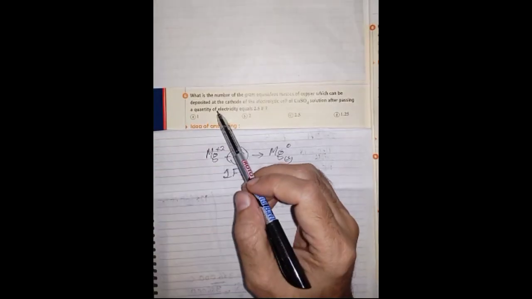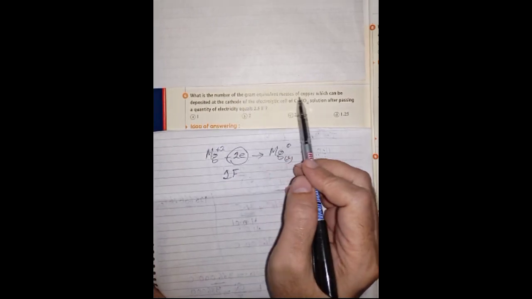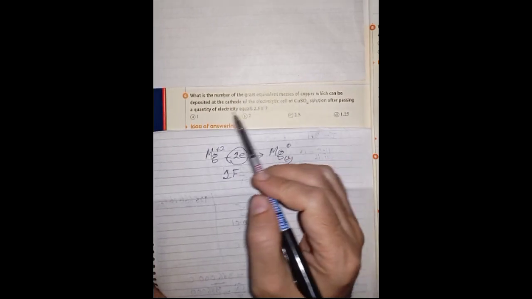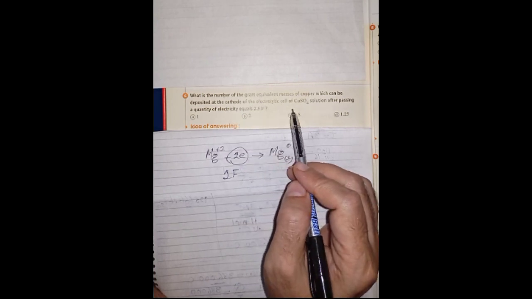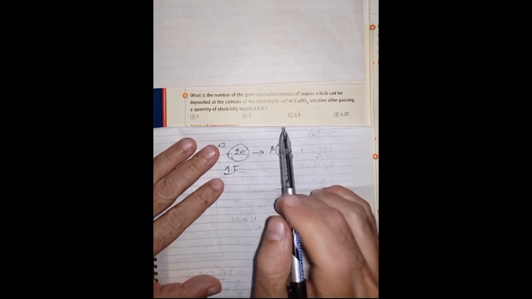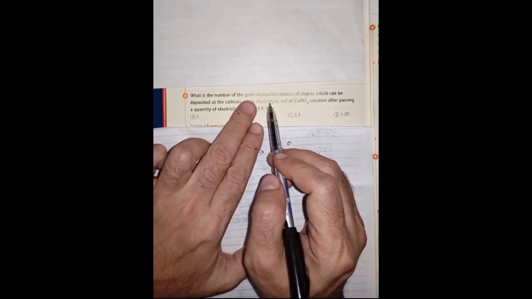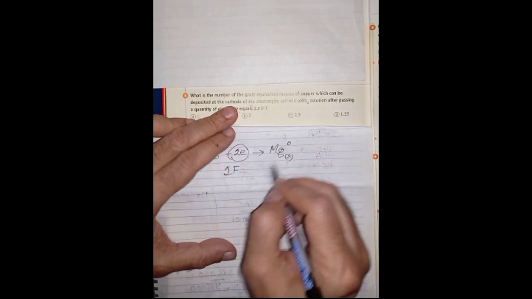What is another example? What is the number of the equivalent masses of copper which can be deposited at the cathode of the electrolytic cell of copper 2 sulfate solution after passing a quantity of electricity equals 2.5 Faraday? So he asks about the number of equivalent masses. So here we have a relation.